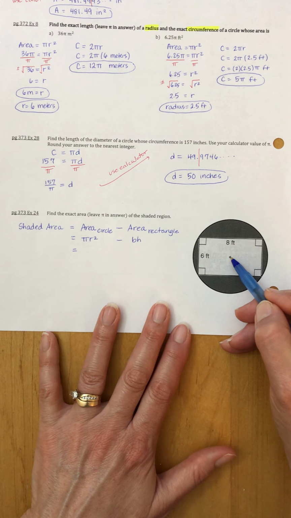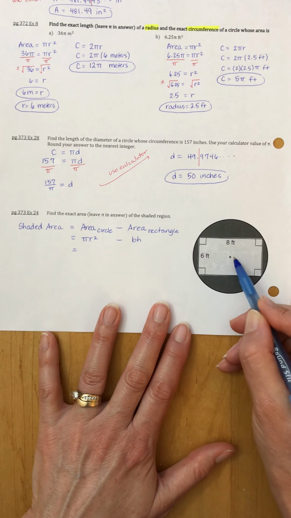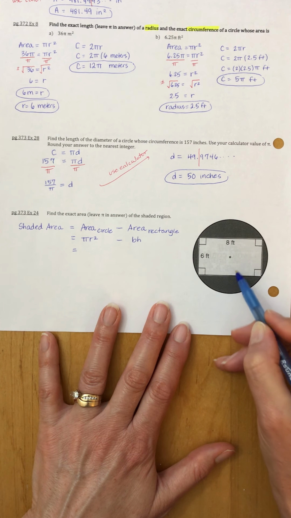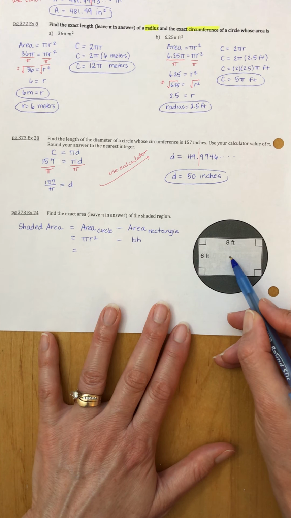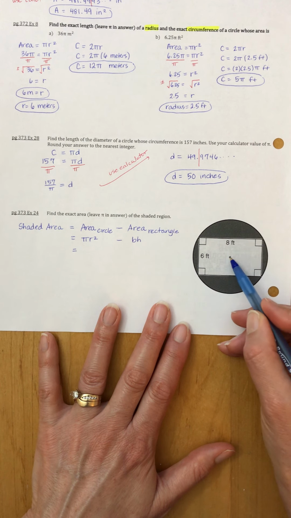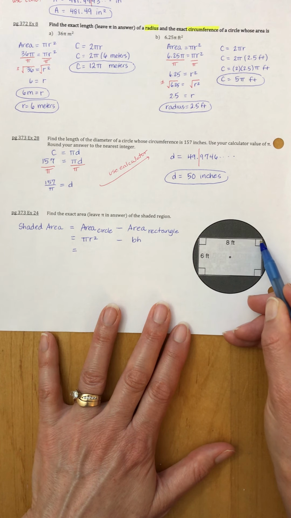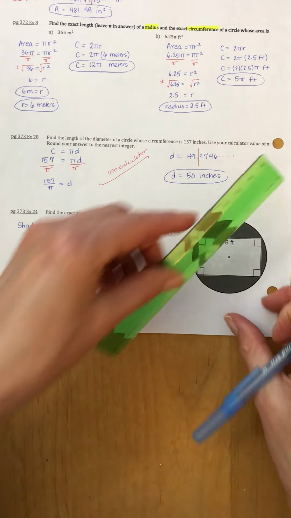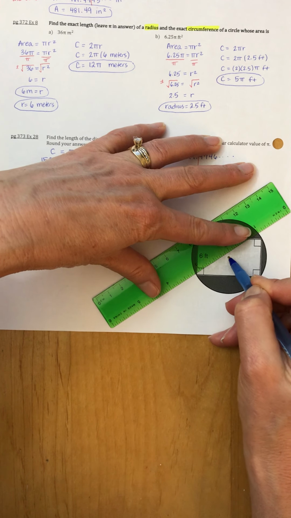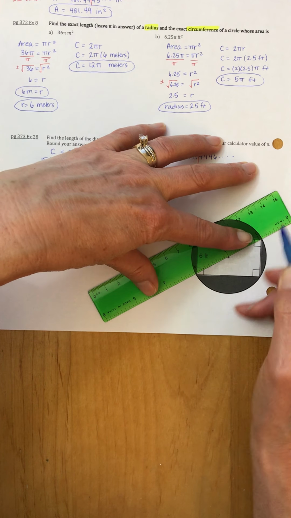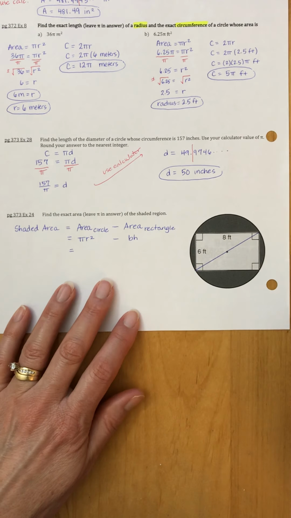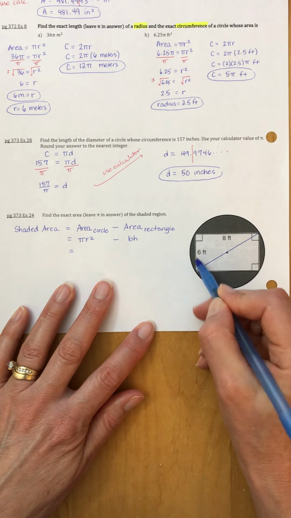Well, the radius would be from this point here, the center, to a point on the circle. So we could choose to draw it this way. We could choose to draw it this way. Or how about, let's make it the easiest way possible. What if we choose to draw it to this point here? Because that is half of the diameter, and I think that's going to be the easiest way to get it. So, in fact, if we go all the way through here, that might be our simplest way to get it. Okay? Because now, do you notice that we have a right triangle here?